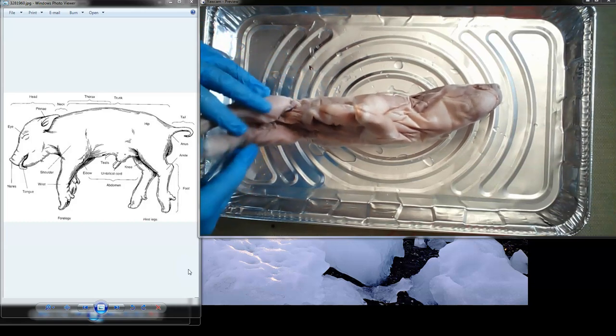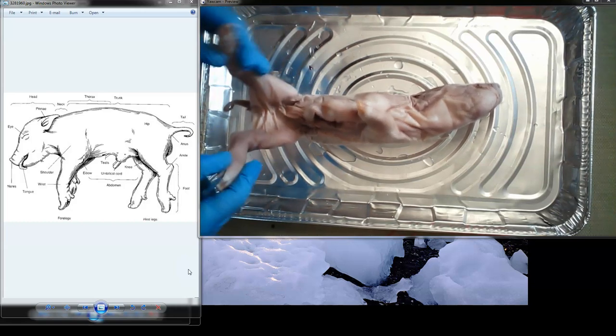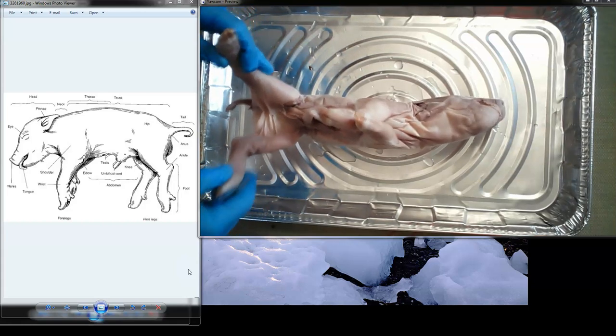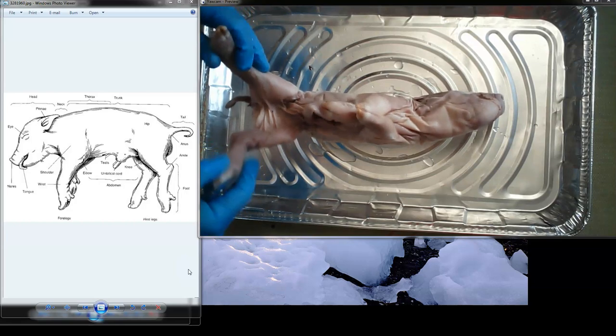Okay, now what I'm going to do is open it up, and before I open it up, I'm going to spread it, and we're going to use elastic bands to tie it to our little tray. You want it to touch?